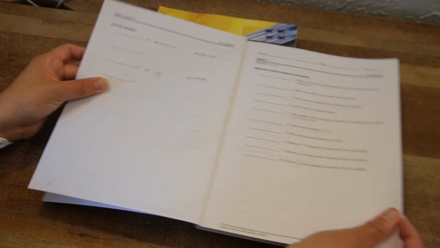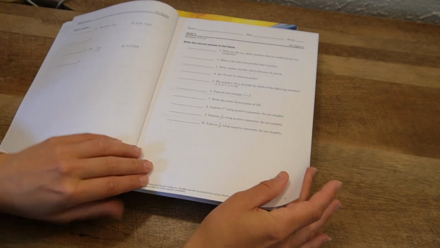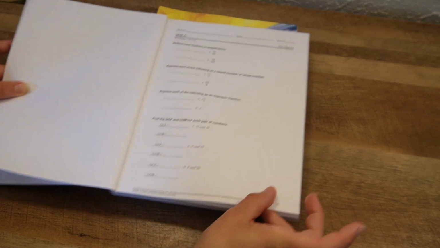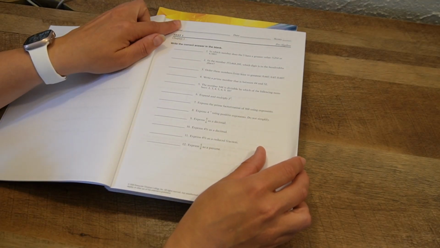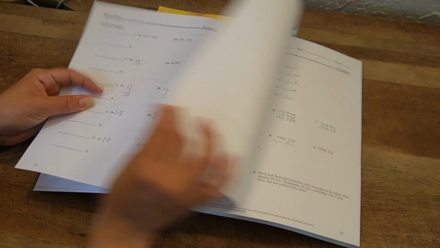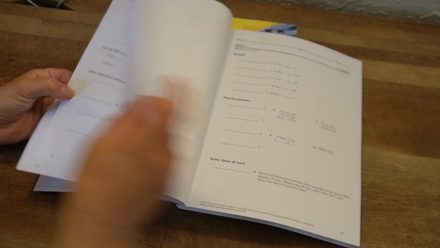Okay, there. Quiz 2, 1.3 to 1.4. So every couple of lessons, quiz 3, 1.5 to 1.6, there's a quiz. Okay. And then test 1 is all on chapter 1.